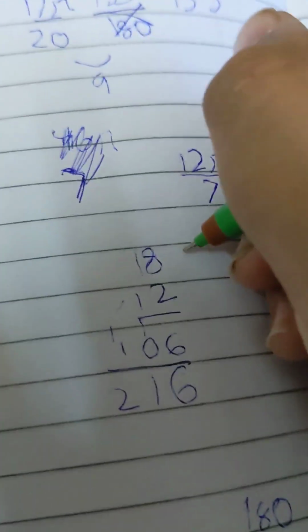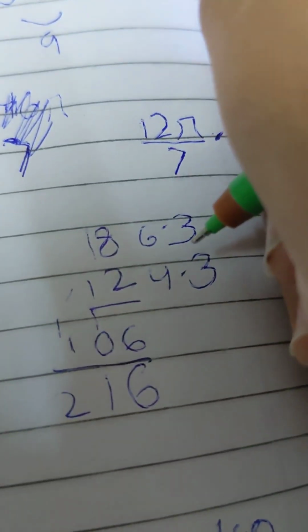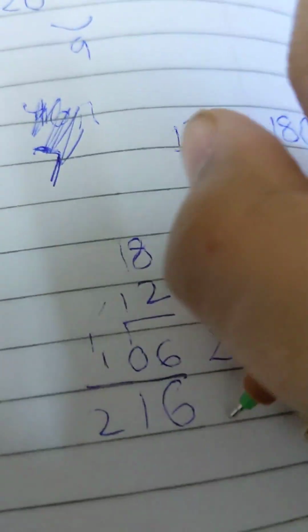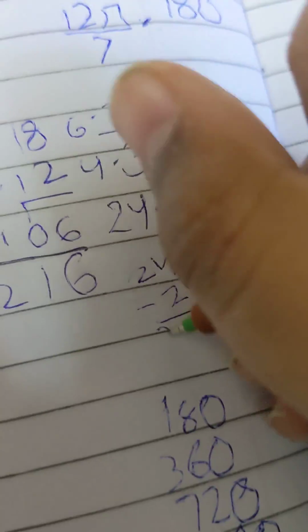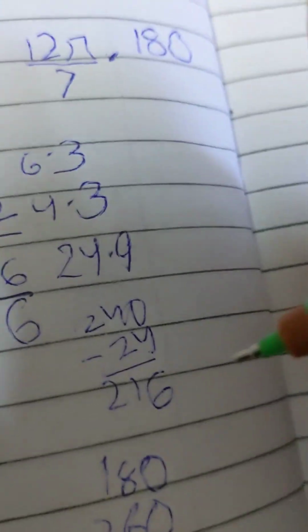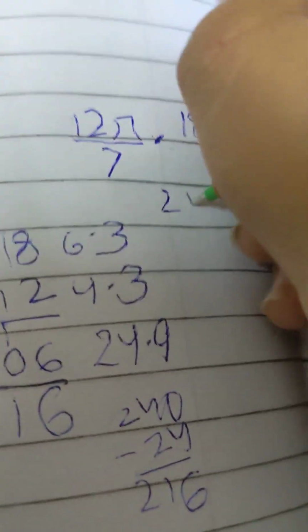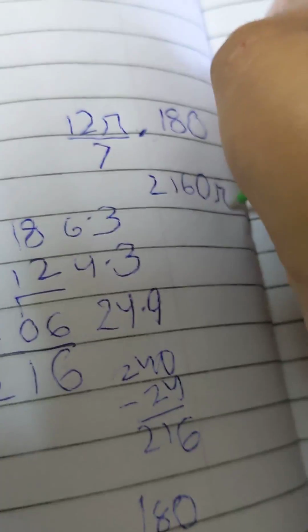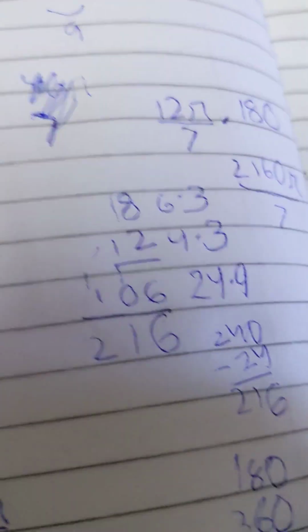So we get 2160 since it's 180 by 7. And now we divide 2160 by 7.